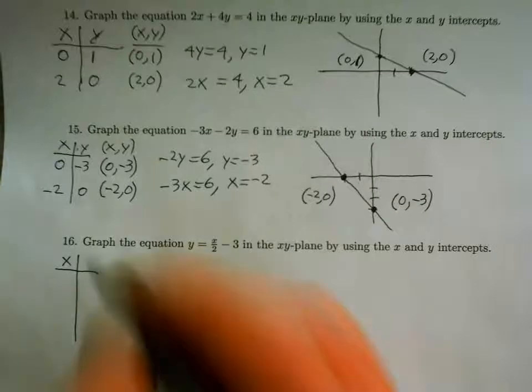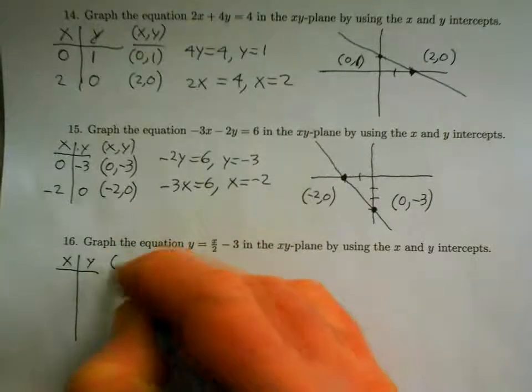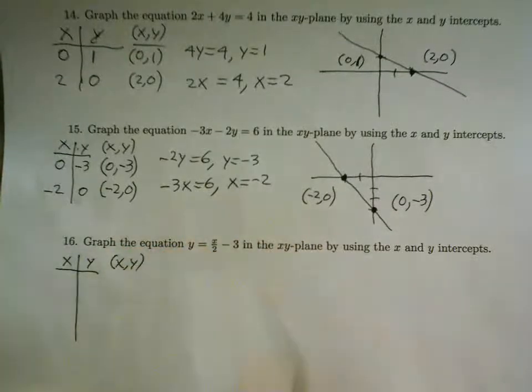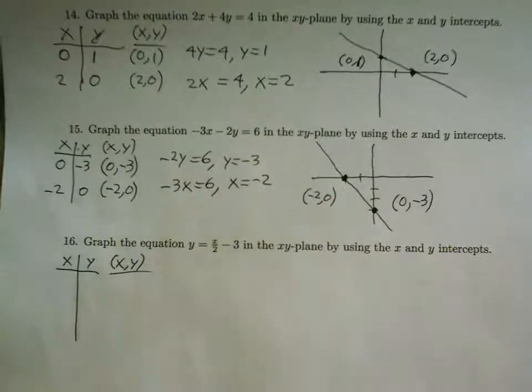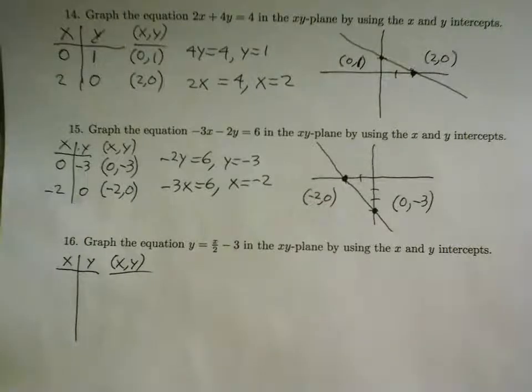Okay, why don't you take a turn and find the x and y intercepts so you can type those in online, or if you're in the classroom, you can blurt them out. That is, say them out loud, in other words.